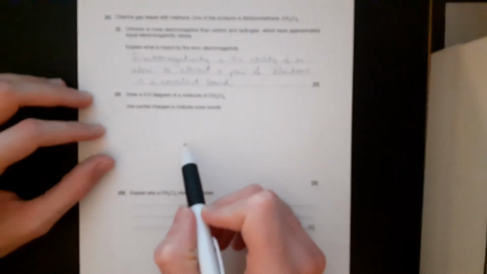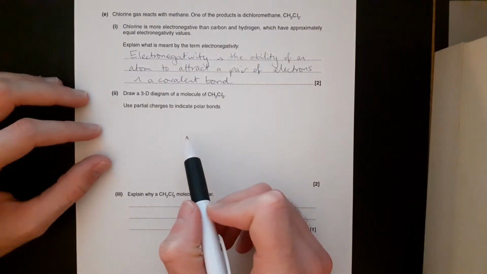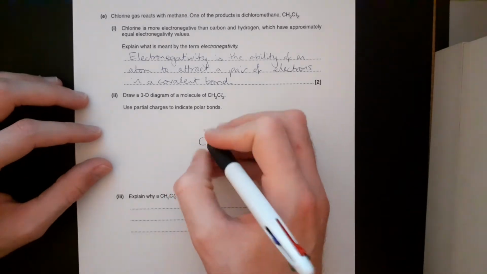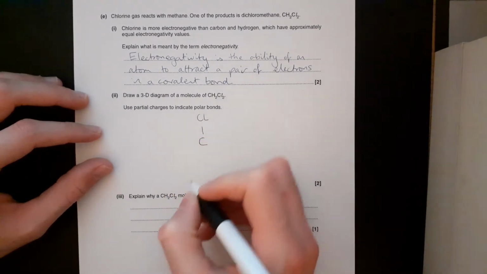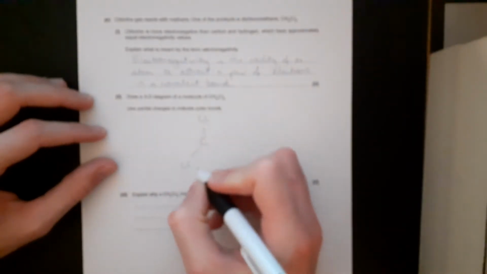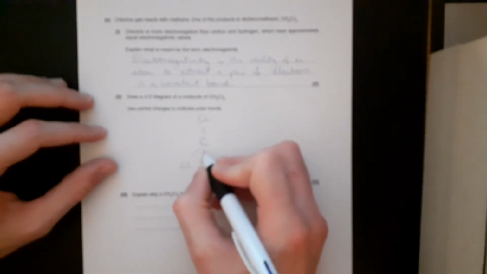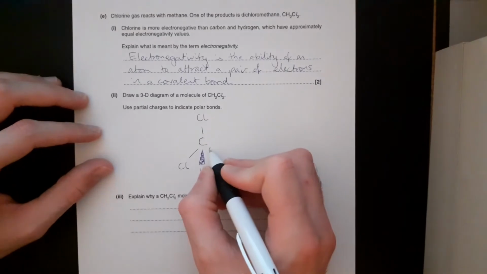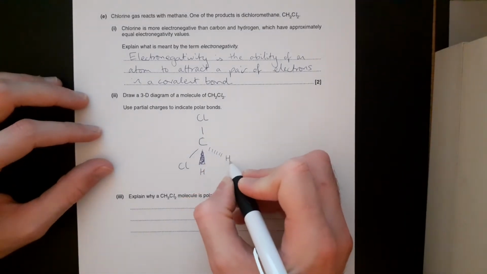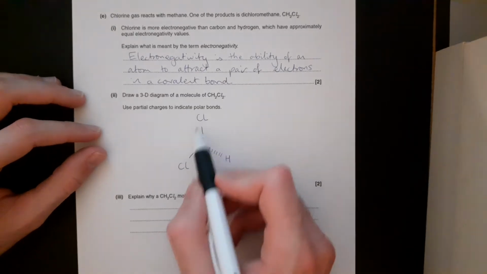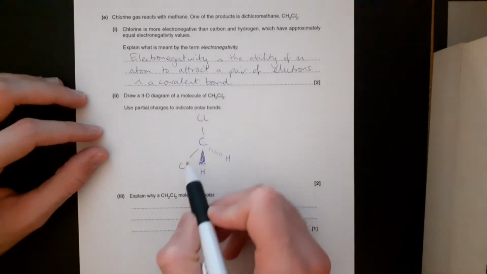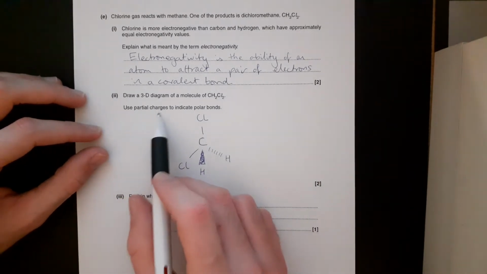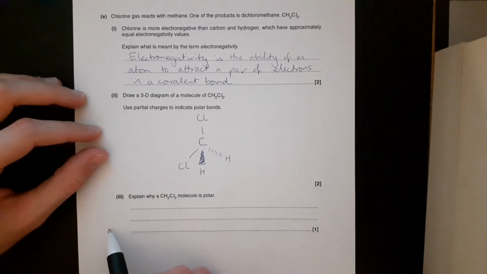Okay, so we're going to have to try and draw that, and we're going to have to use the wedged lines and the dashed lines to show the 3D shape. Okay, so we're going to have our carbon in the middle. We're going to bond it to a chlorine. We're going to have another chlorine coming off here, and then we're going to have our hydrogen that we want to show as coming towards us, and we want to show one of the other hydrogens as going away from us. Okay, so we have this kind of tetrahedral shape, this triangular base pyramid that hopefully you can see here. And then it says use partial charges to indicate the polar bonds.